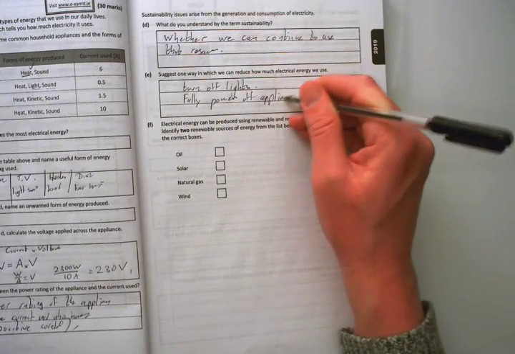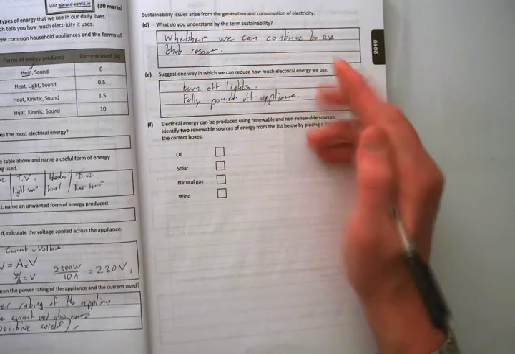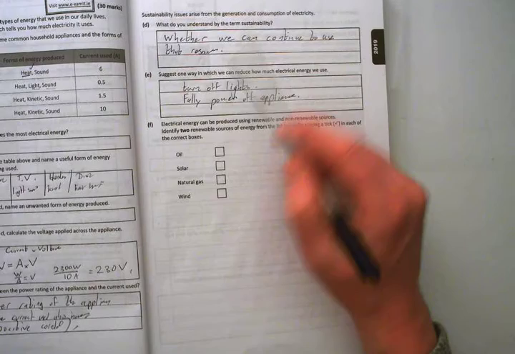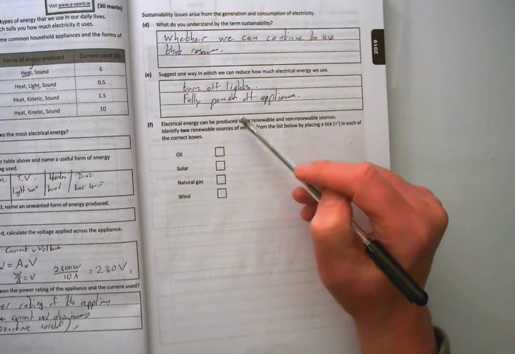And there's a load of other ones as well, just for using less electricity, like we could use the dishwasher on a lower setting or the washing machine on a lower setting, more ecologically friendly, or use them less often. All of those are good options.